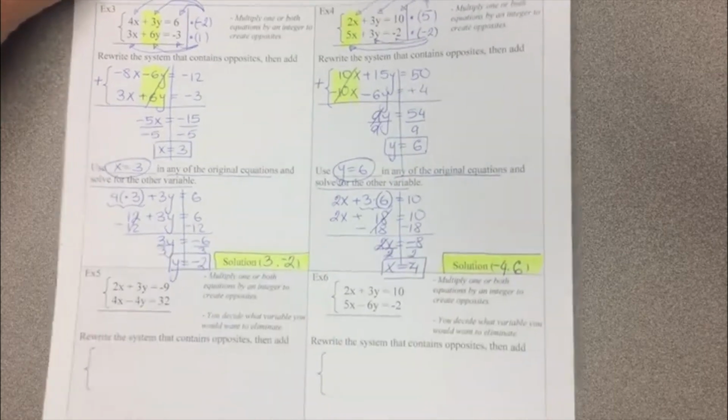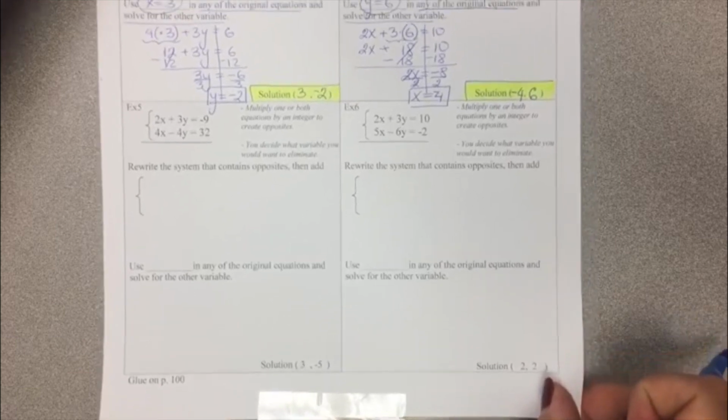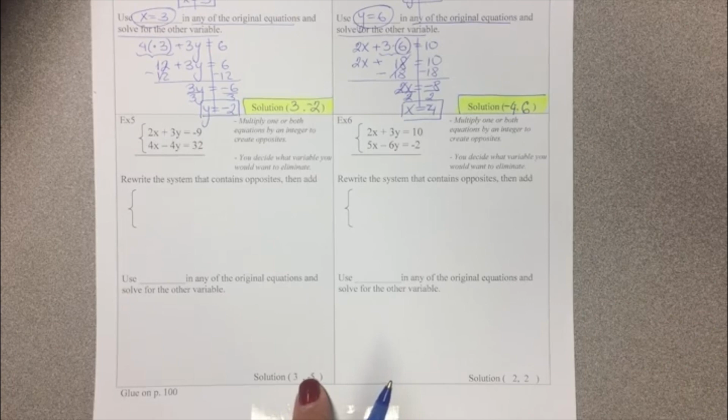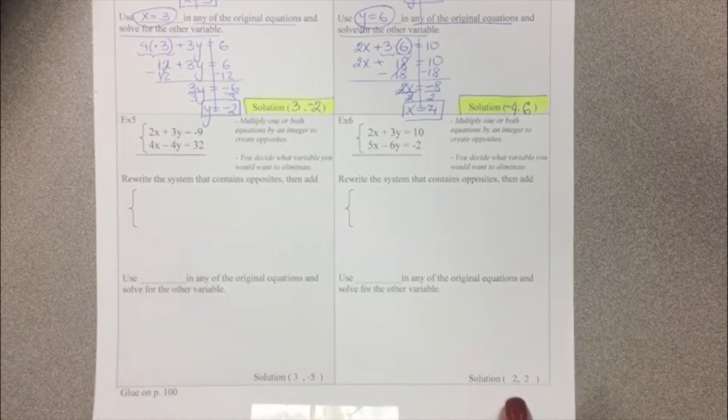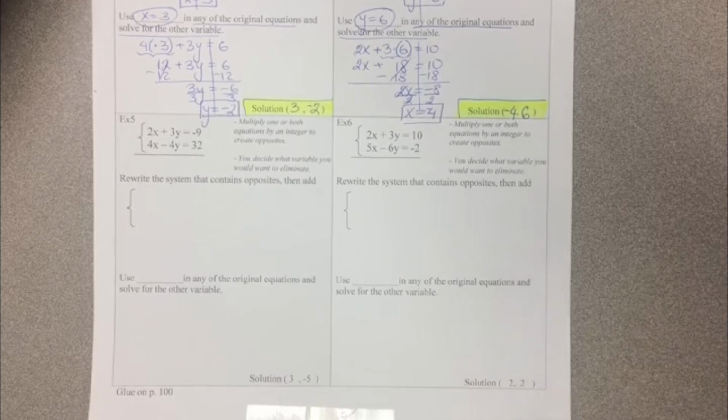Try problems 5 and 6. Once you try them, I have the solutions typed in for you so you know what answer to get. Now you try to get it, and we discussed that in class.